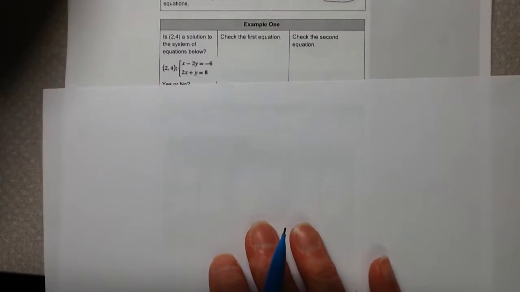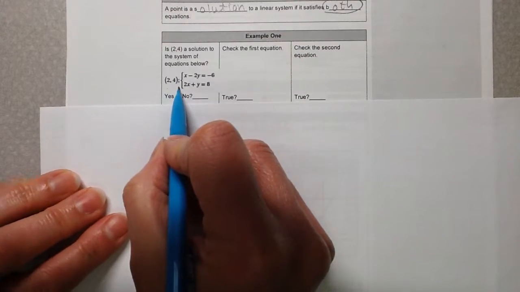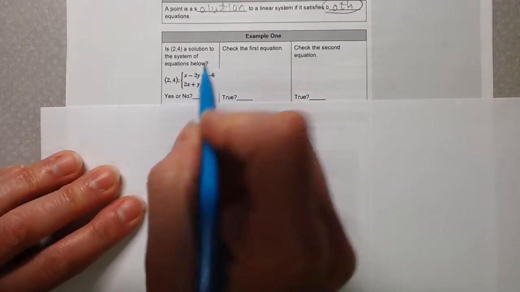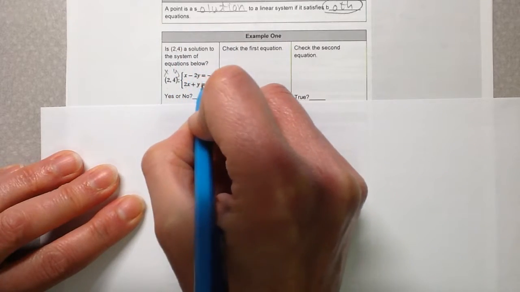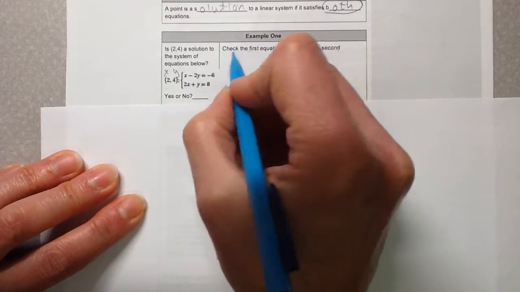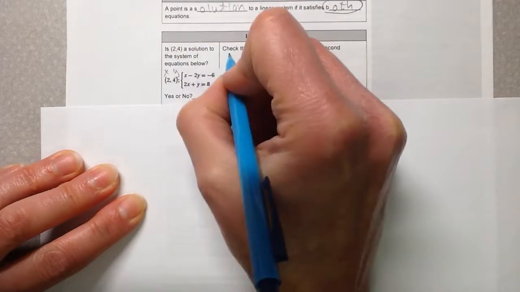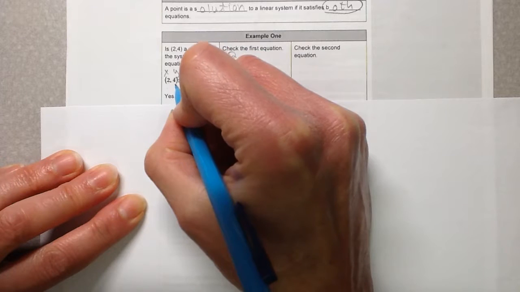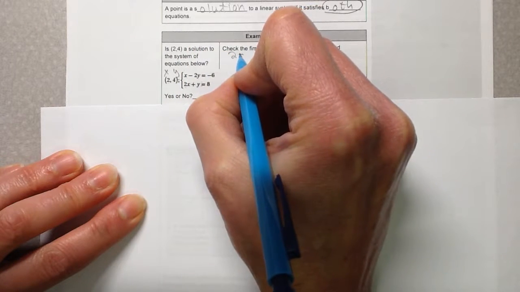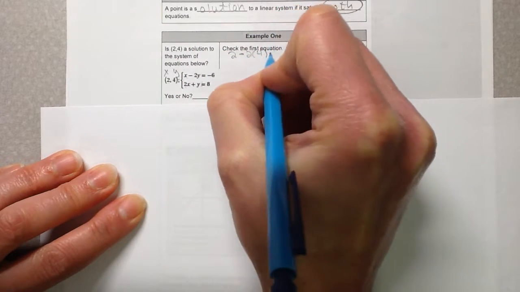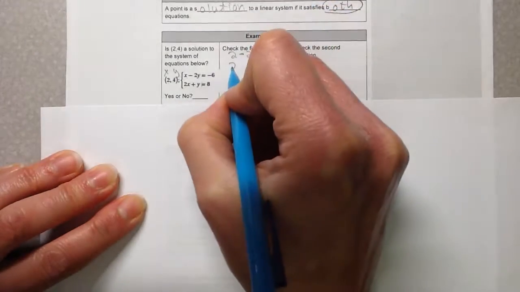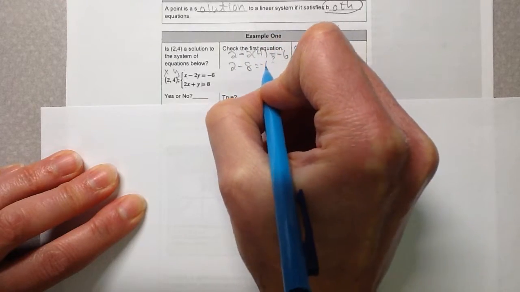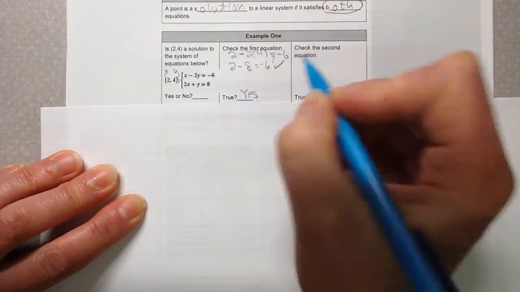Okay, so let's look down here. We want to check to see if this point 2, 4 is a solution to this system. So what we're going to do, this is our x, this is our y. We're going to substitute the values in for x and y in both equations, and it has to be true for both of them. So let's check the first equation. We're going to substitute 2 in for x and 4 in for y. So it's going to be 2 minus 2 times 4. The question is, does that equal negative 6? Well, 2 minus 8 equals negative 6. So yes, it's true for the first equation.